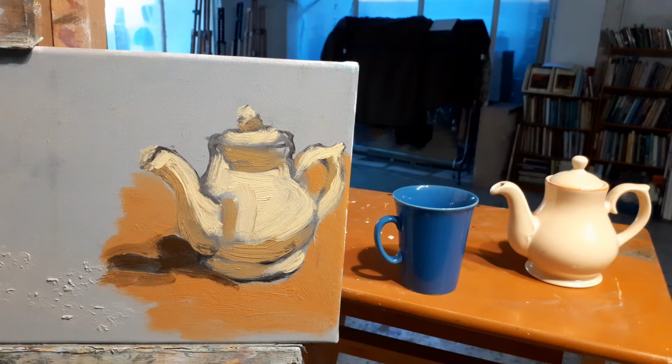Working with, in this case, adding greys to the colour of the teapot to make it darker and to neutralise it a bit. And with the orange tabletop, I added its complementary opposite, the blue, to make it darker and less colourful. And there is this business about warm light, cool shadows. So that would apply here.